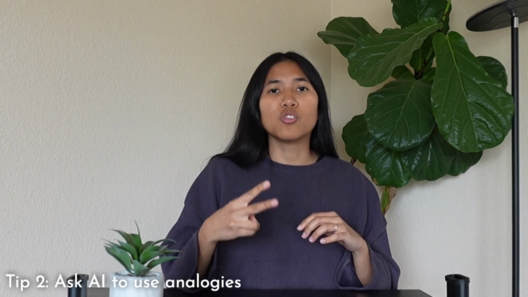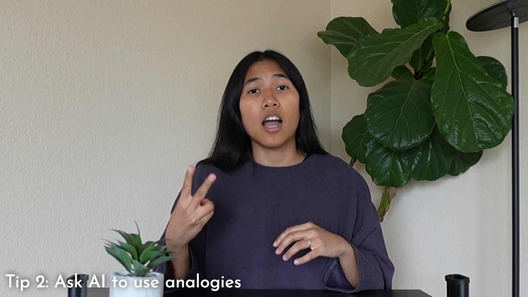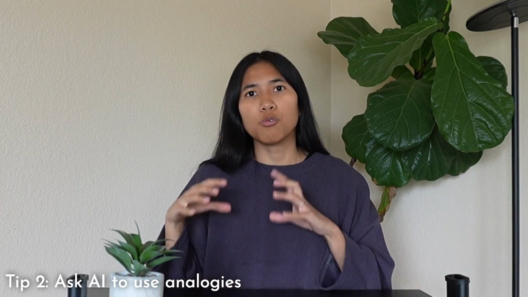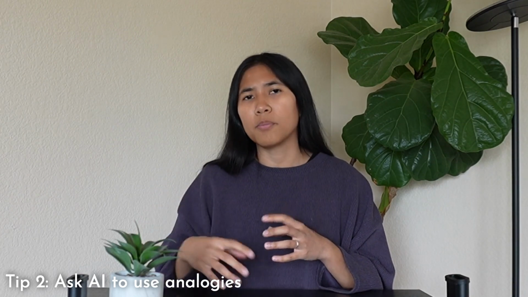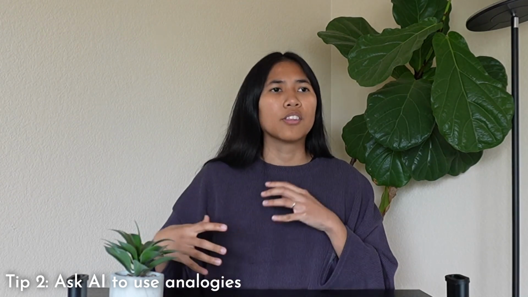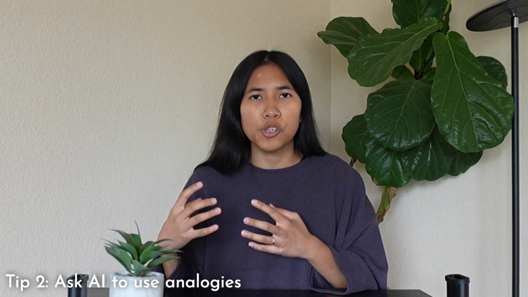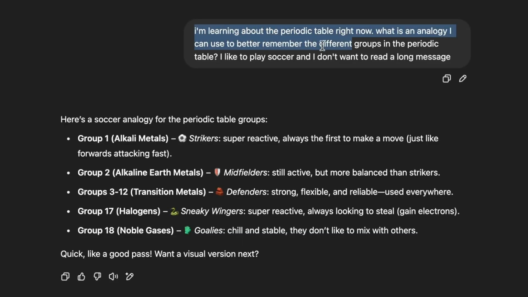The second tip is you can ask the AI for analogies. So if you're really stuck on a science concept around thermodynamics and the equation's just not clicking for you, you can ask the AI to come up with an analogy for that concept and something you're interested in, like sports or movies and shows.